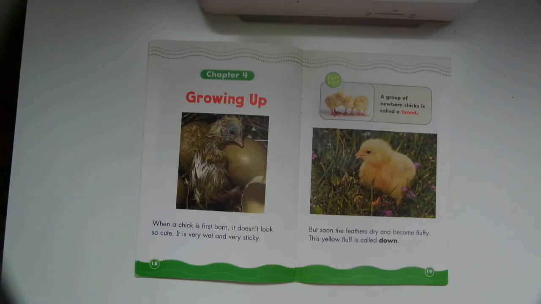It's kind of like a crew or a bunch of kids, but it's called a brood, so you can see they're all together. Kind of like a litter of kittens, but it's not called a litter, it's called a brood.